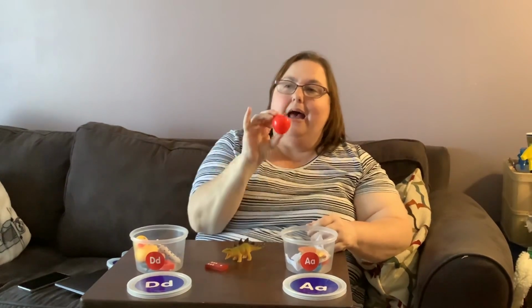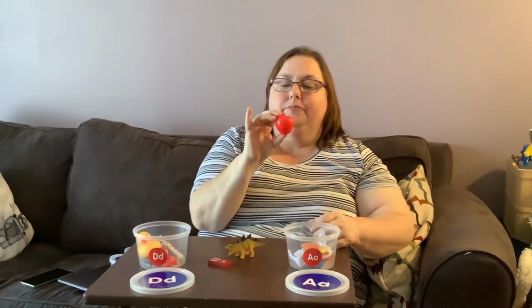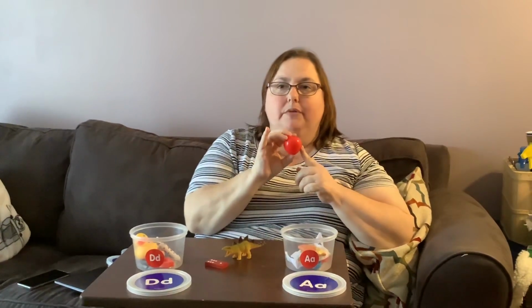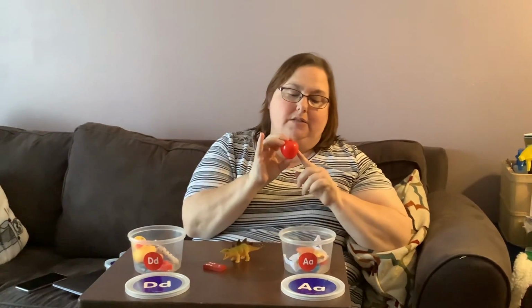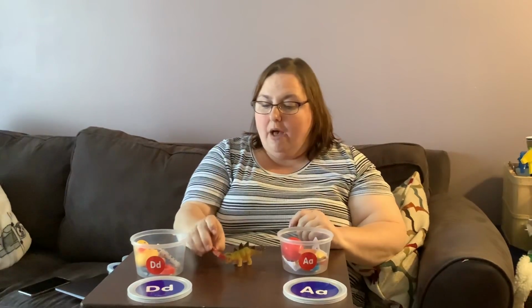Apple. What sound do you hear in apple? What letter has the A sound? If you said A, you were right. So I'm going to put it in this container. And now I'm going to try the domino. Domino. What container does it go into? Does it go into this A container or this D container? If you said D, you were right.